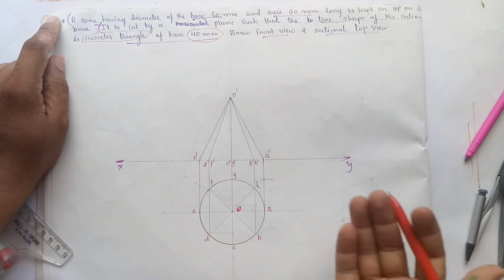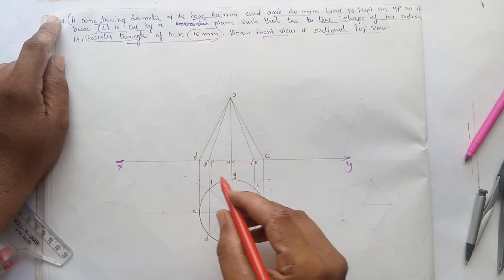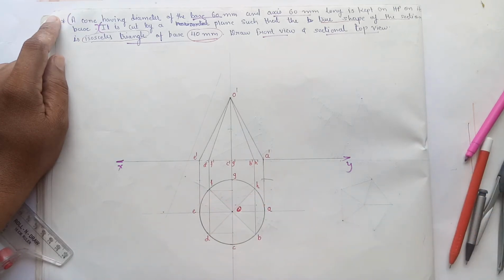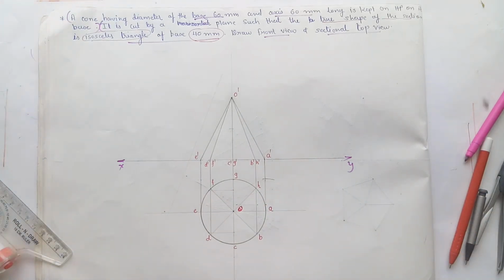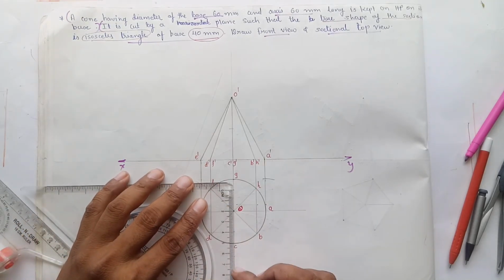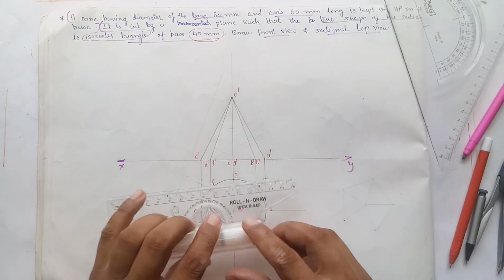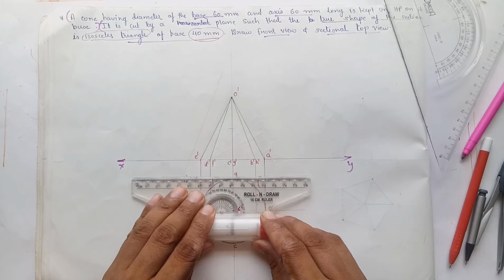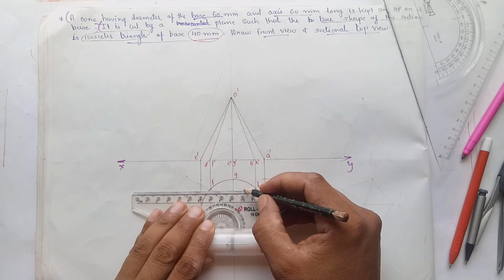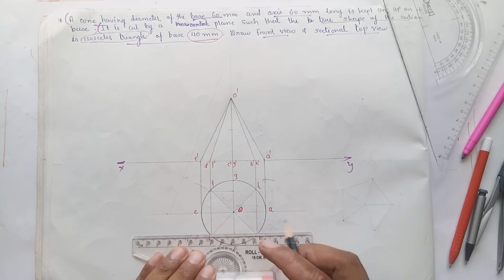So first of all, we have to derive the base in the top view of the section. In the top view of the section, we will first mark the base of the isosceles triangle over here, and for that we will measure the 40 mm base length, 20, 20, mark the points and extend these points to the periphery of the base over here, 1 and 2.